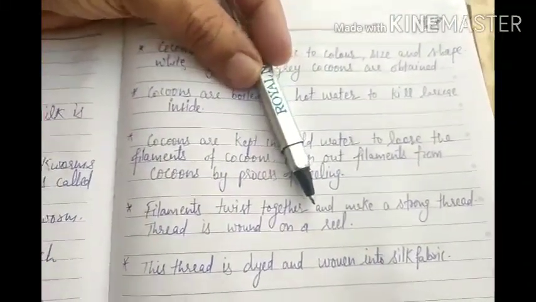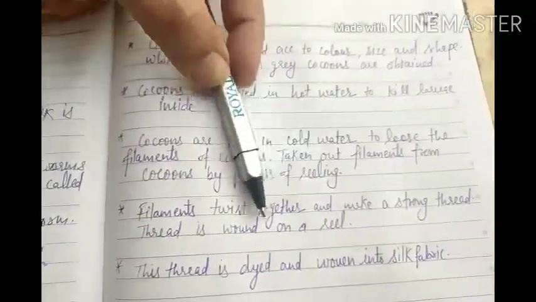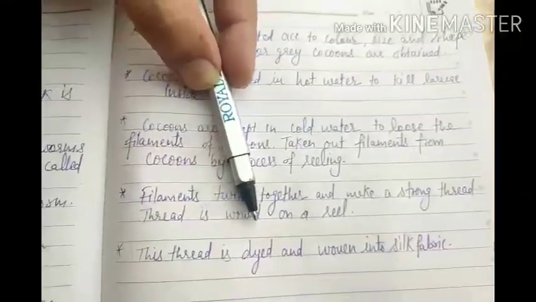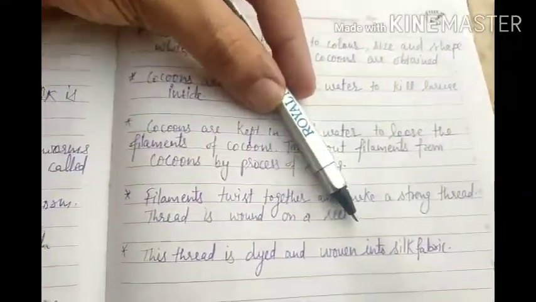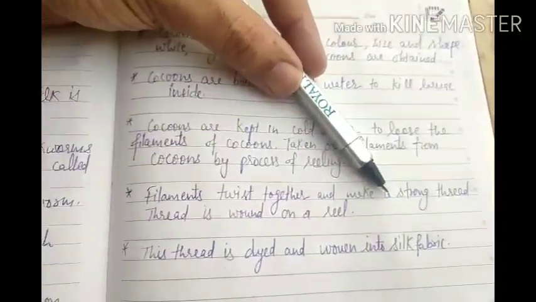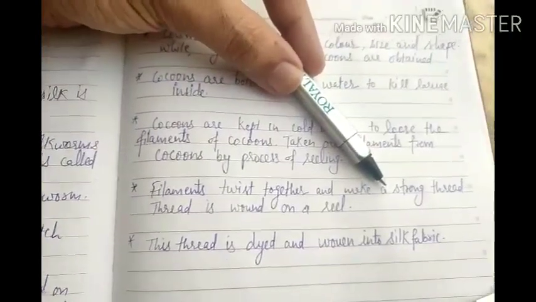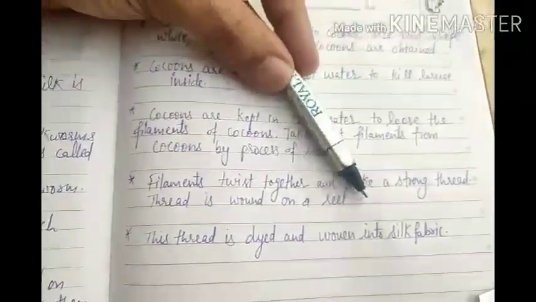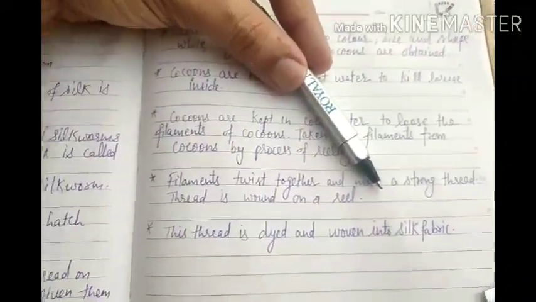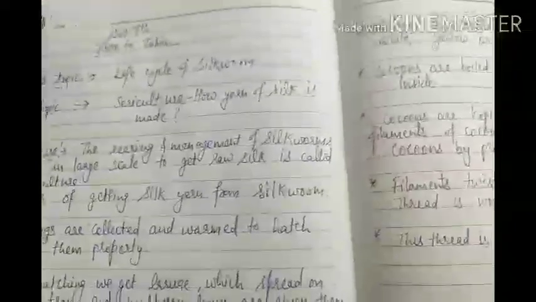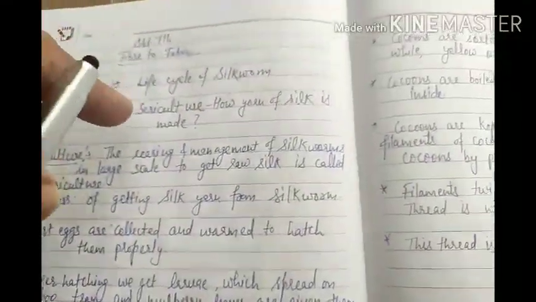So like that we wind it on a reel, and we can dye that thread, which means we can add various colors to it, and then we can weave it into a silk fabric. You know about the weaving process? Weaving is used to prepare fabric from fiber, thread to fabric. In this way we can prepare silk fiber and silk fabric from the sericulture process. So this is the complete sericulture process by which we can prepare silk fiber or silk fabric.